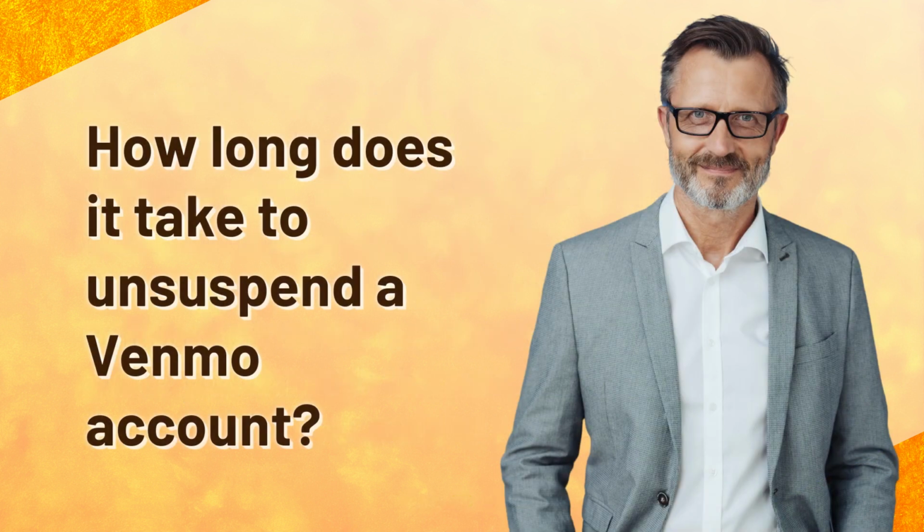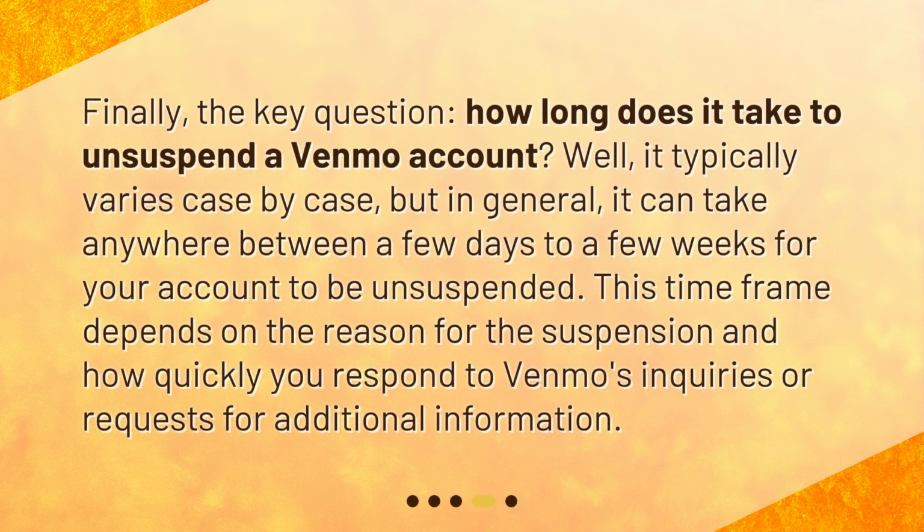How long does it take to unsuspend a Venmo account? Finally, the key question: how long does it take to unsuspend a Venmo account? Well, it typically varies case by case, but in general, it can take anywhere between a few days to a few weeks for your account to be unsuspended. This time frame depends on the reason for the suspension and how quickly you respond to Venmo's inquiries or requests for additional information.